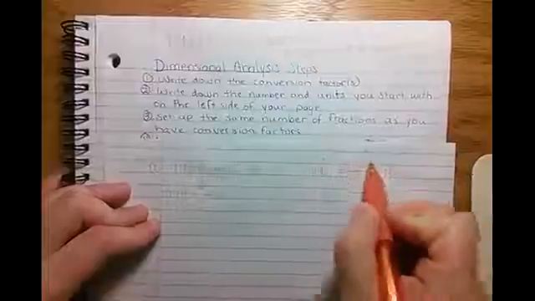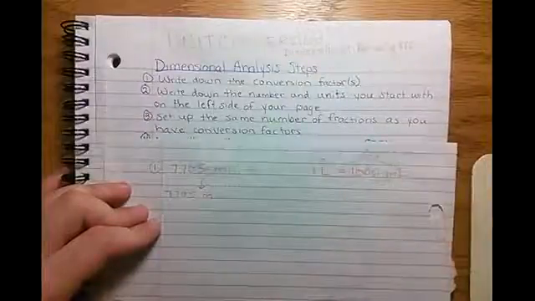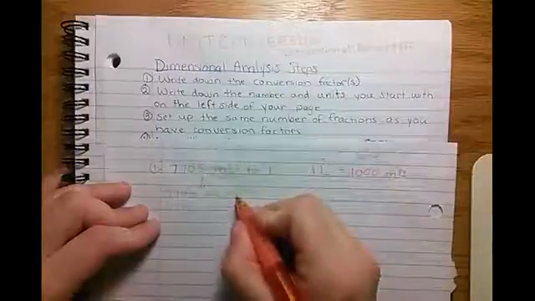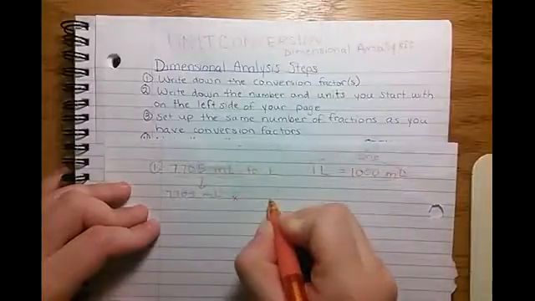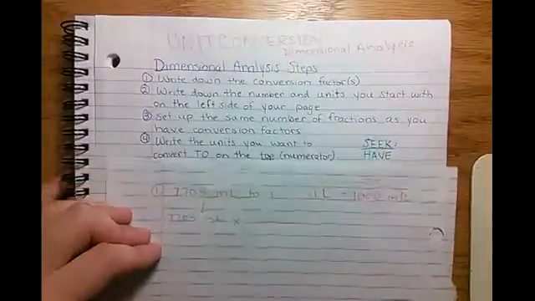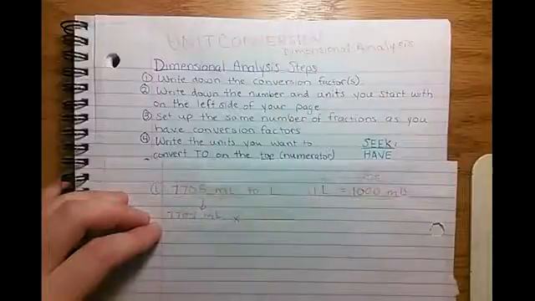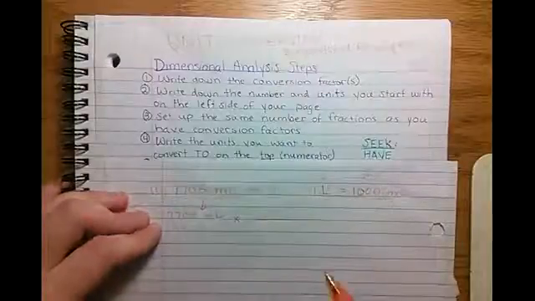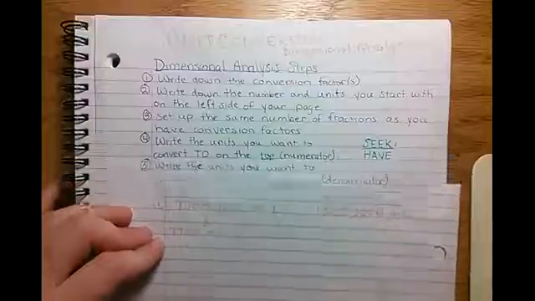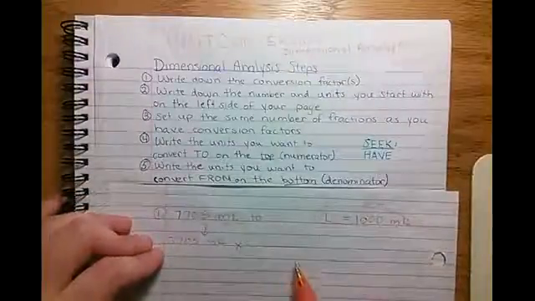We have one conversion factor, so we want to set up one fraction. So we put a multiplication sign, and there's setting up our fraction. Number 4, write the units you want to convert to on the top, so seek. And number 5, write the units you want to convert from on the bottom, have.